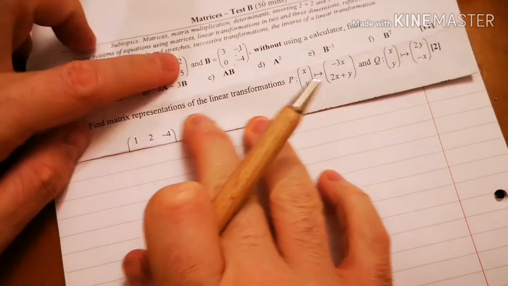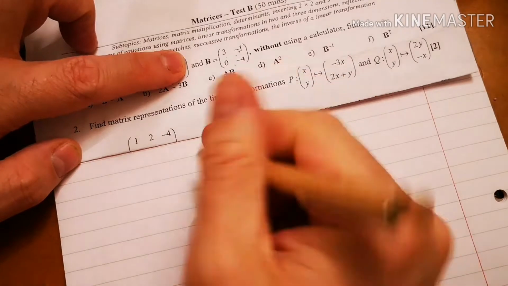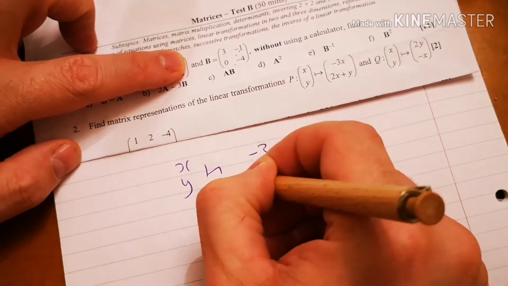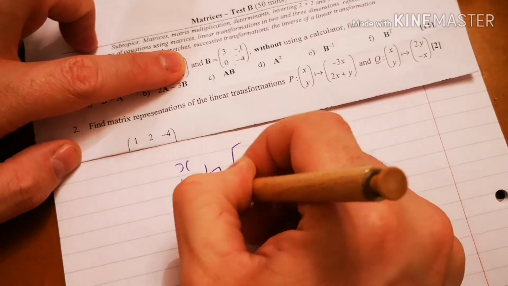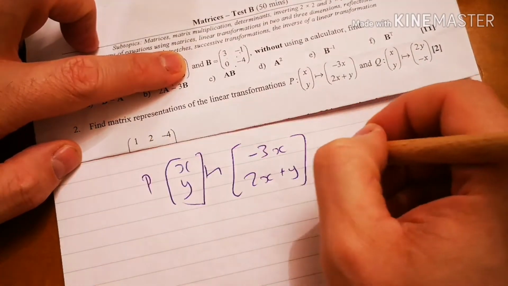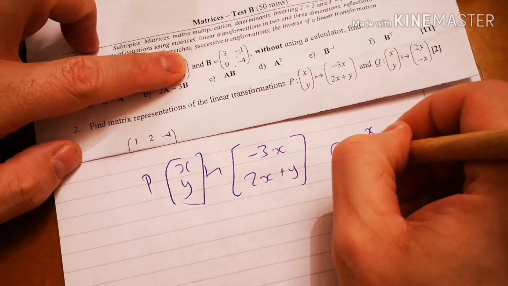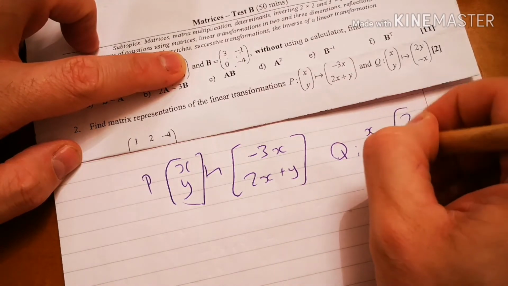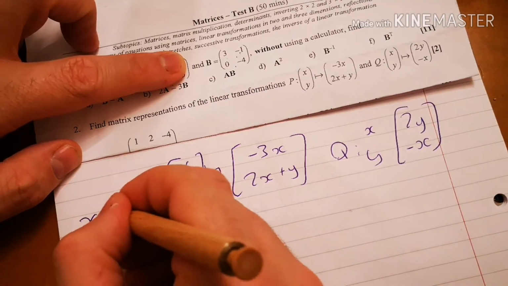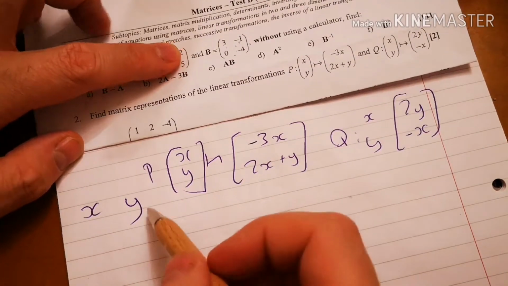Right, find the matrix representations on the linear form of x, y: minus 3x, 2x plus y. So that should be P. And Q, xy, which is 2y minus x.